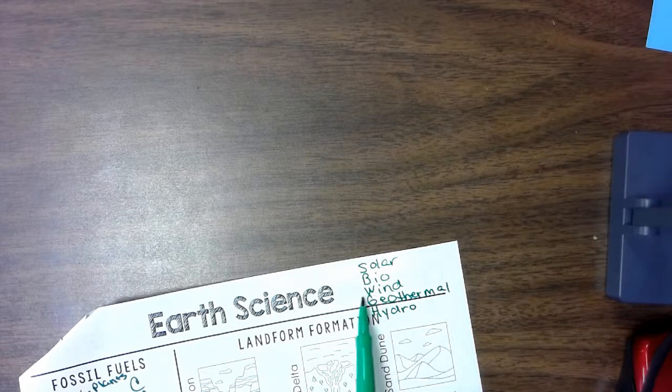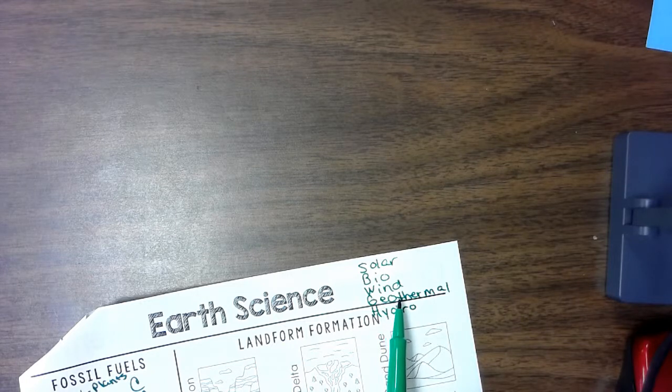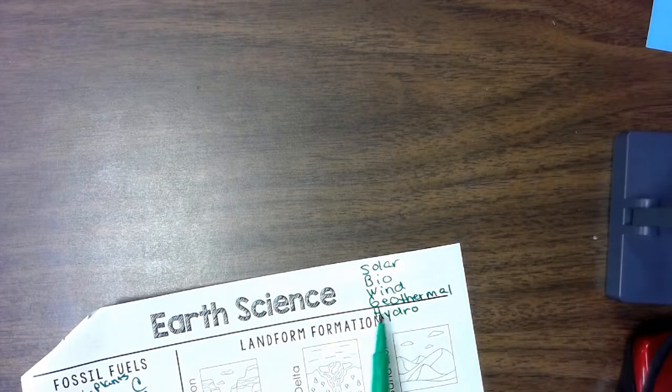All right, wind energy. I think we're all pretty clear that wind energy is obviously renewable because the wind is always around. As long as there's air, there's wind. Geothermal. Geothermal is something we haven't really talked about too much, but just know that geothermal is any heat that's coming from underground.